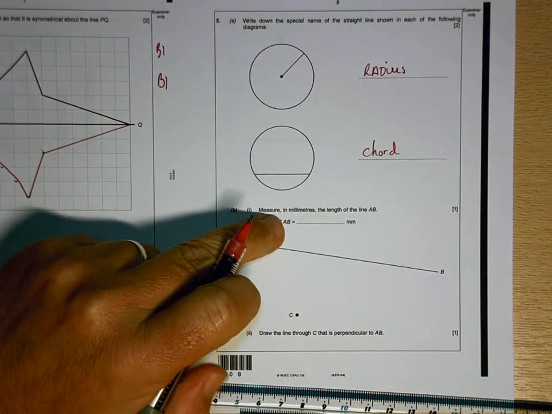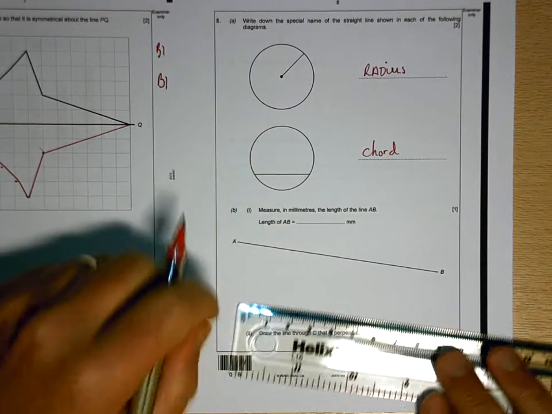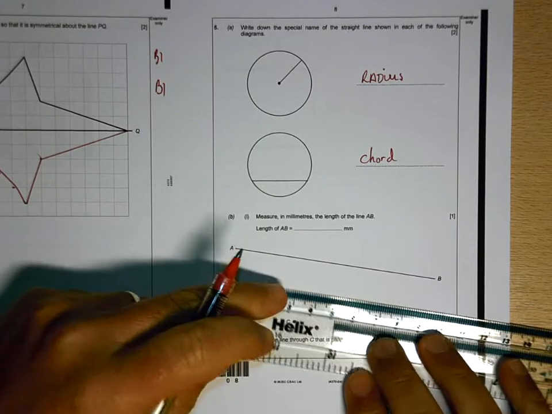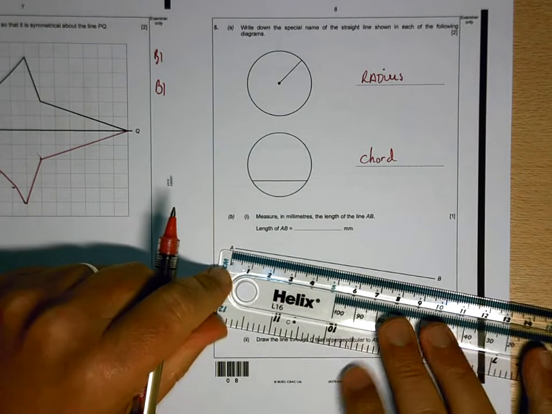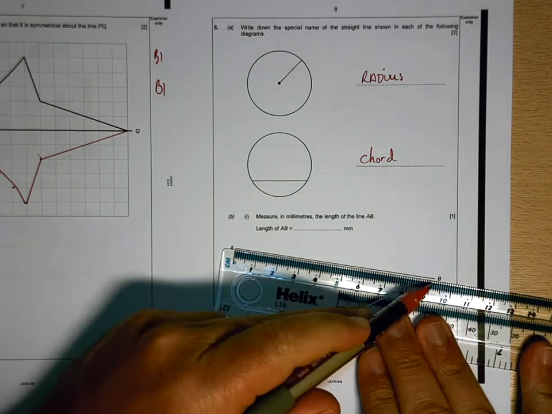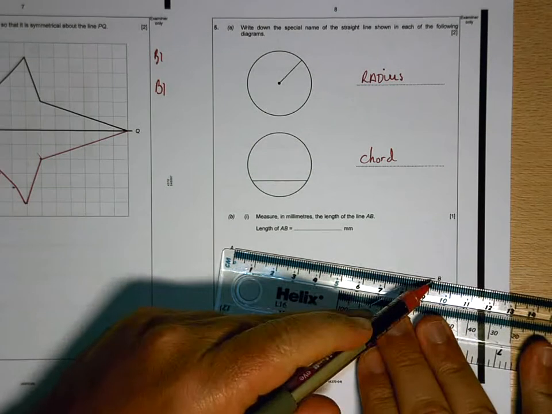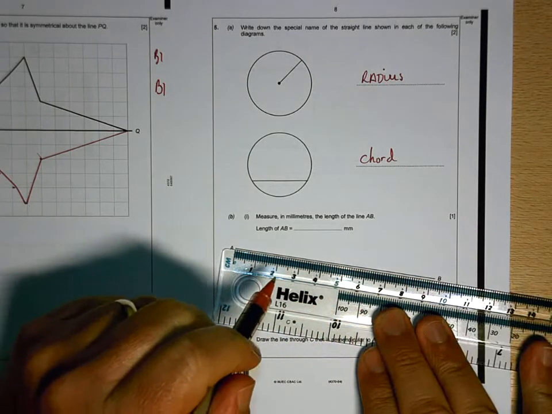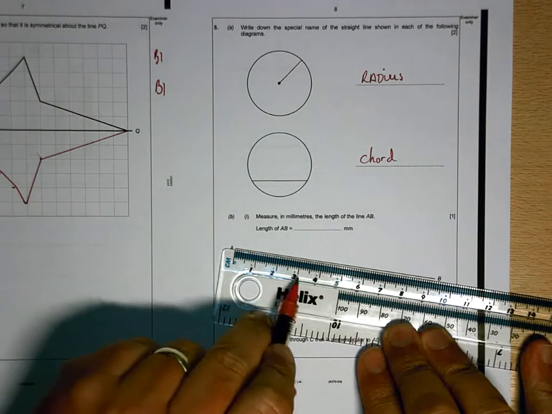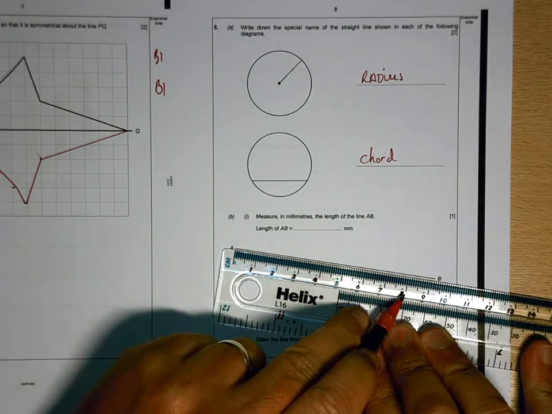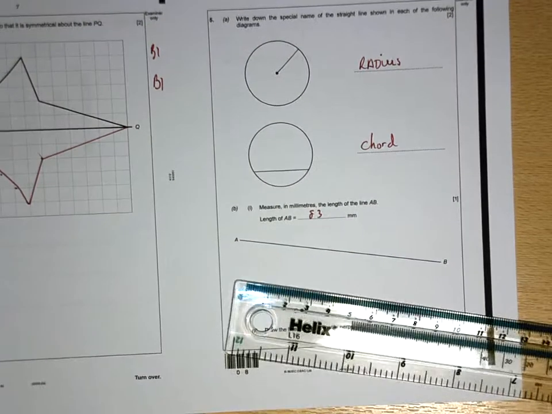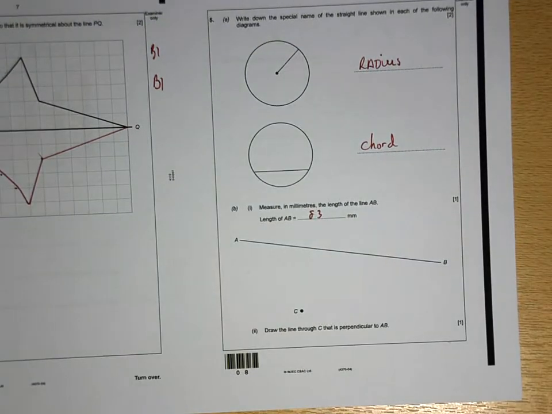This question wants the distance in millimeters. If you printed this off full size, you'll get a different answer to what I'm going to write here, because this has been shrunk down. This is 8.3 centimeters. Each one of these is 10 millimeters. So that'd be 10, 20, 30, 40, 50, 60, 70, 80, 83 millimeters, which is the same as 8.3 centimeters.